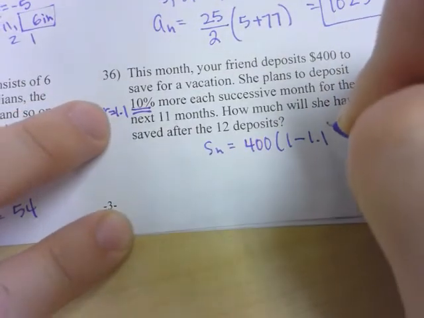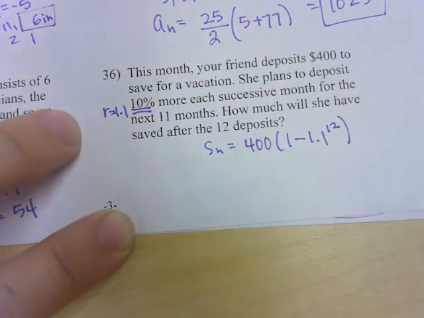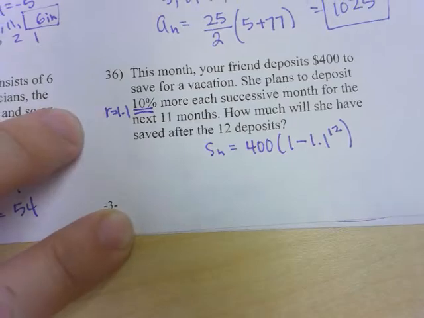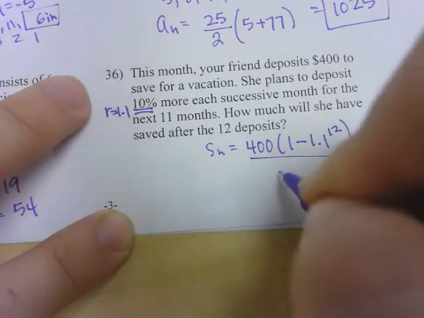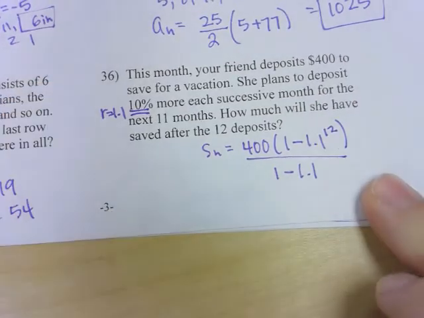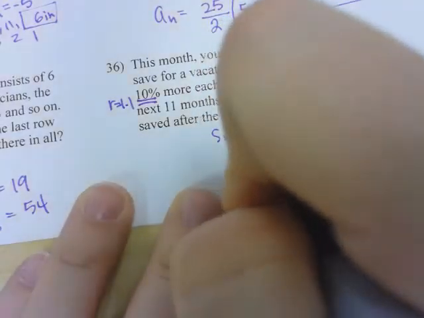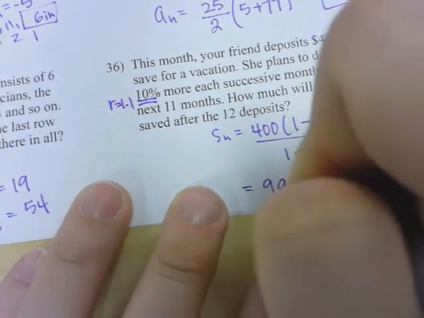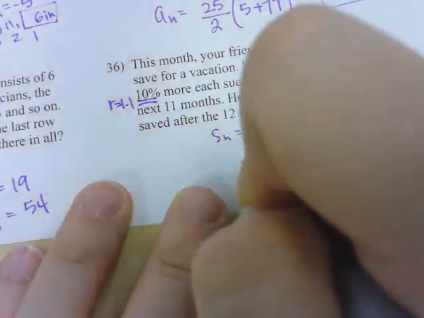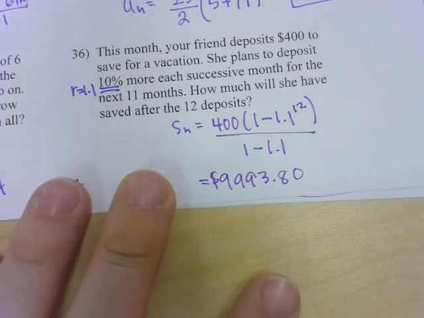So r is 1.1 to the 12 deposits, all over 1 minus 1.1. I get, now I can round this to 2 decimal places because we're talking about money, not deer.